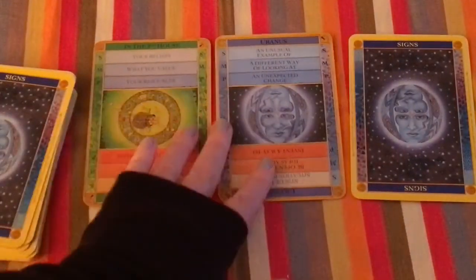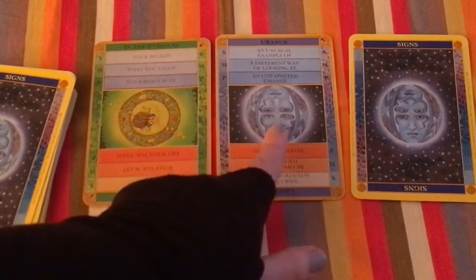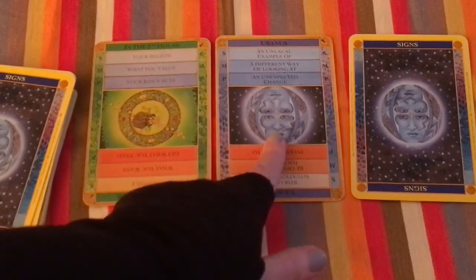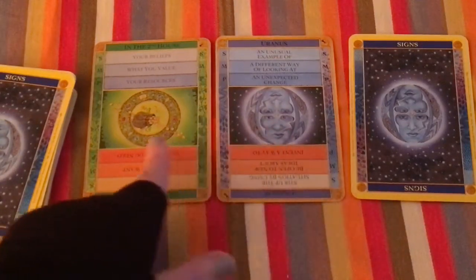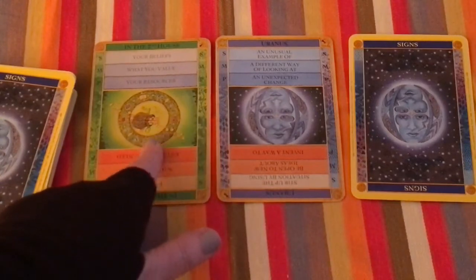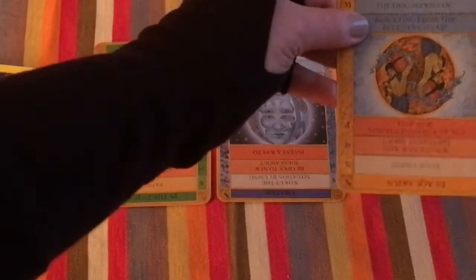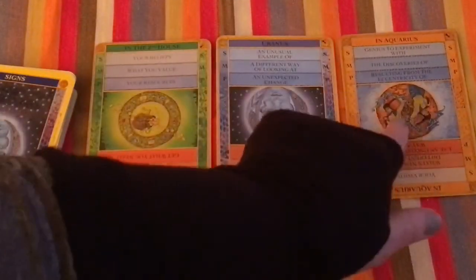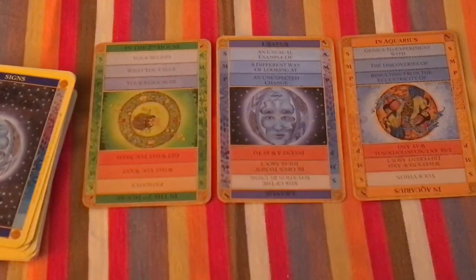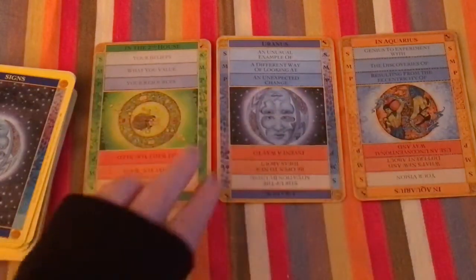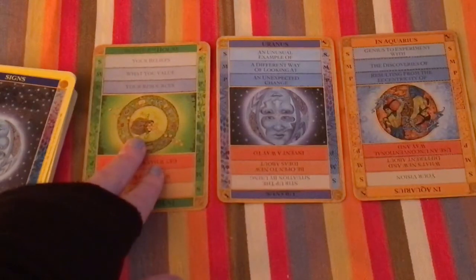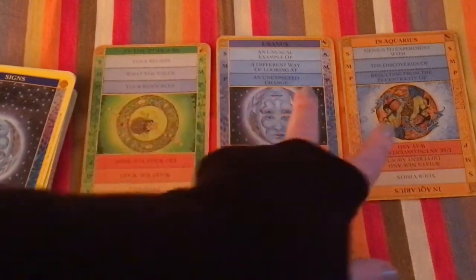This is interesting because Uranus as a fire planet would be a yes. Second house being an even number in Earth would be no. So here I have a tiebreaker. In Aquarius, which is air, which is yes. So this isn't a real strong yes because I do have one no card here and 2 yes cards.